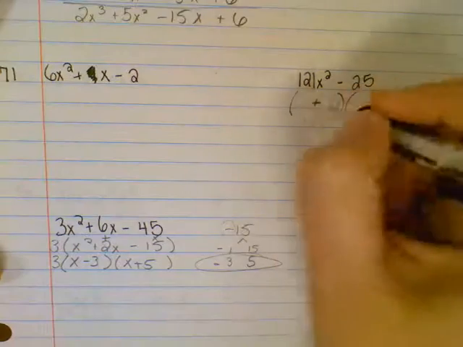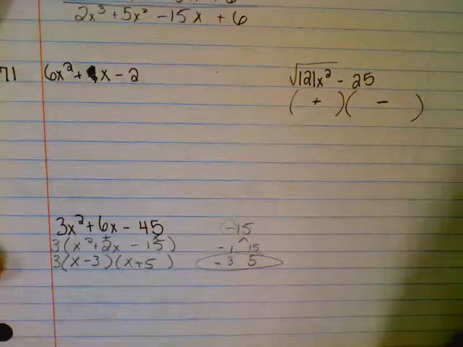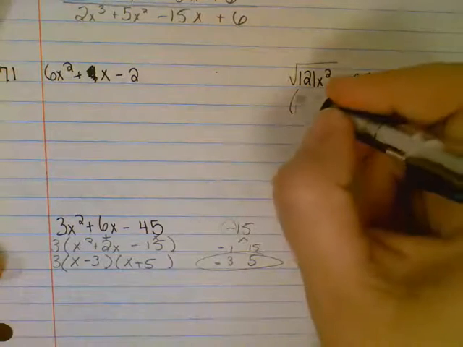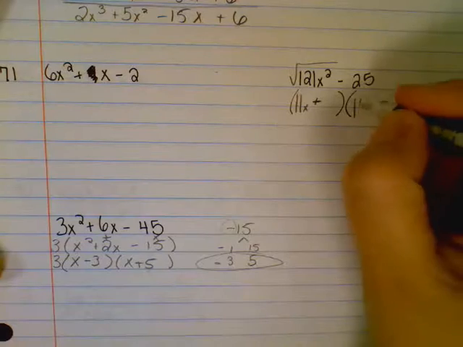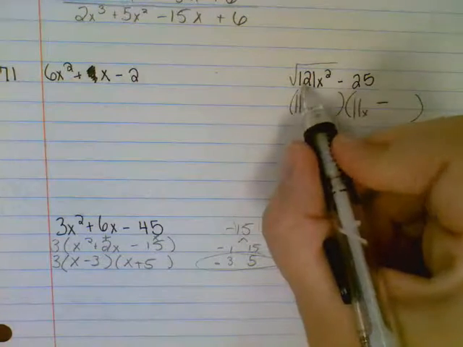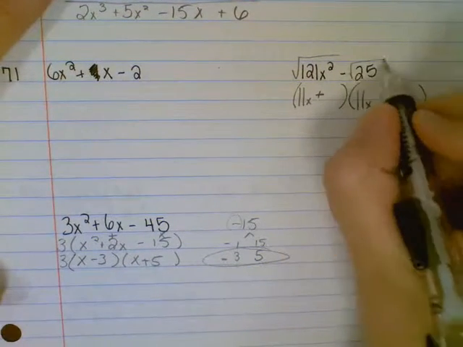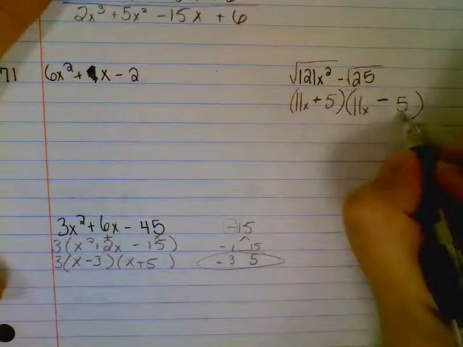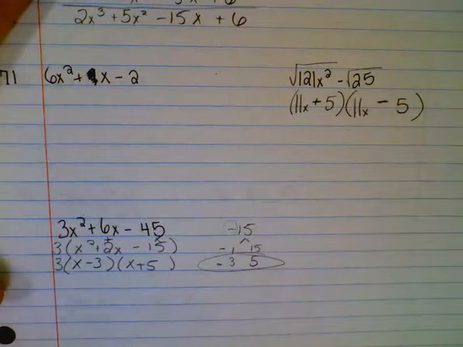Okay, and then to find the terms, the first term is just the square root of the first term there. So we'd have 11x and 11x, which makes sense because if you times them together, you get 121x squared. And then the square root of 25 is just 5. So that's it for that one.